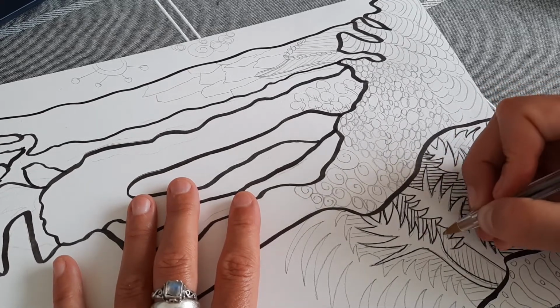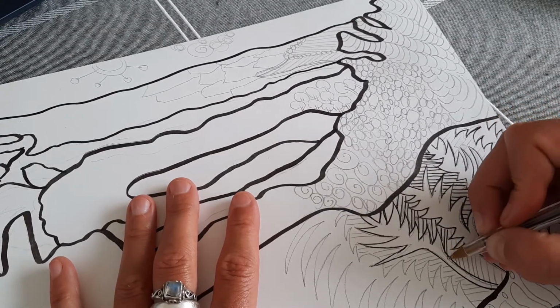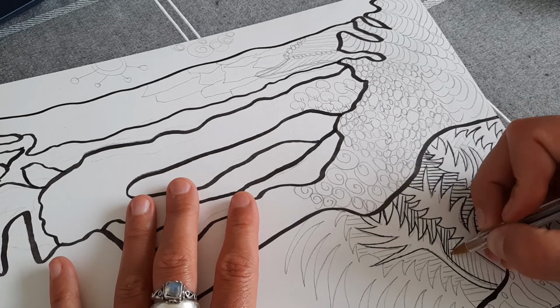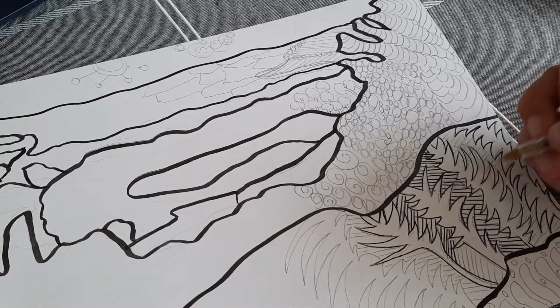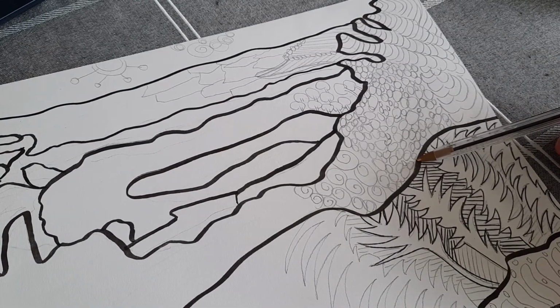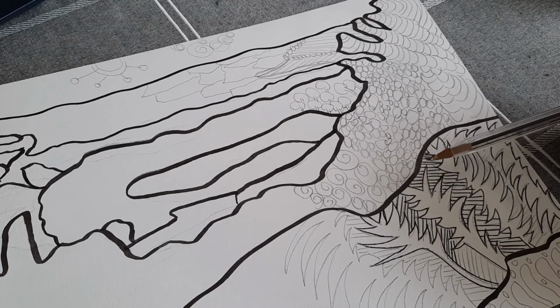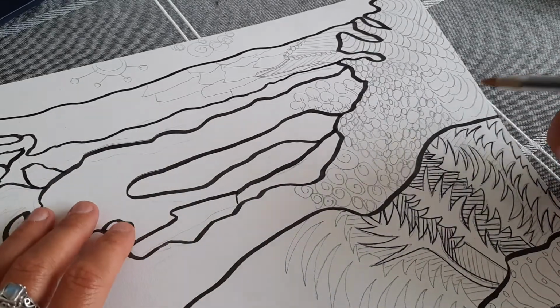Now, on this next bit, you don't have to, if you don't want to, add colour. You could carry on, just outline all of your work. Just make sure, if that's what you are going to do, that you do have thick lines, thin lines and medium lines. So you've got a varied weight of line.